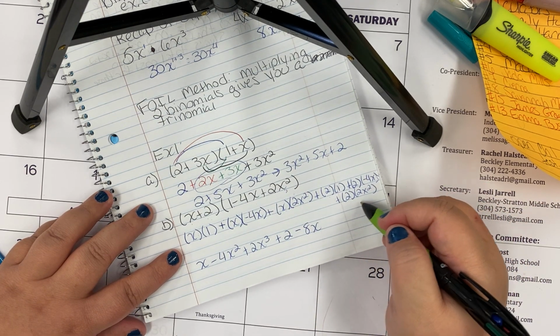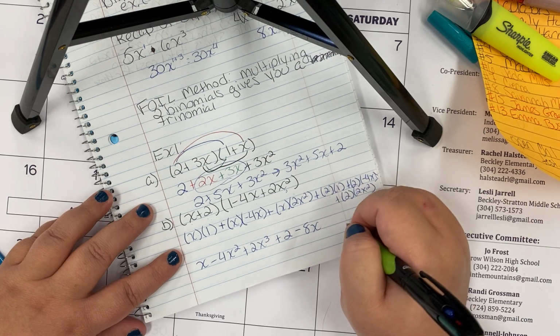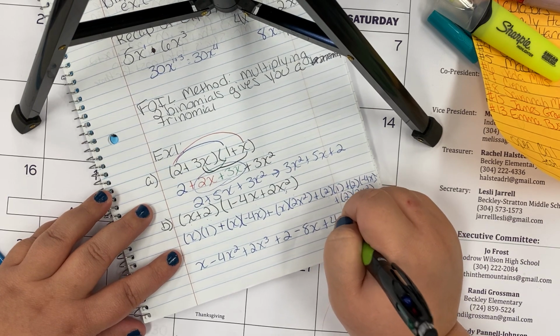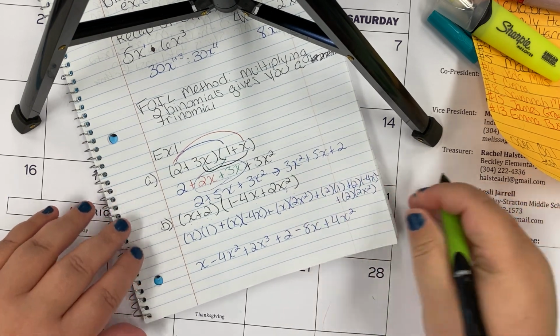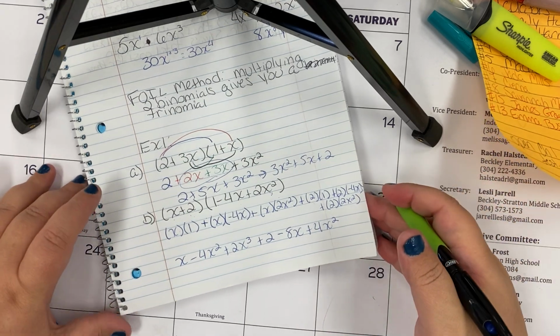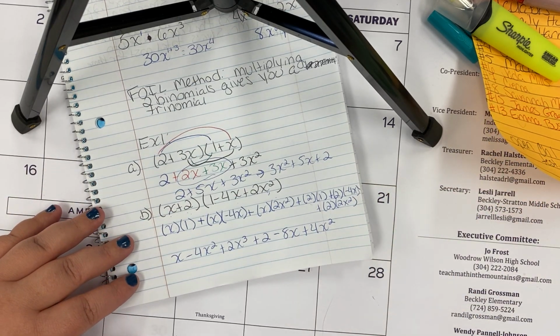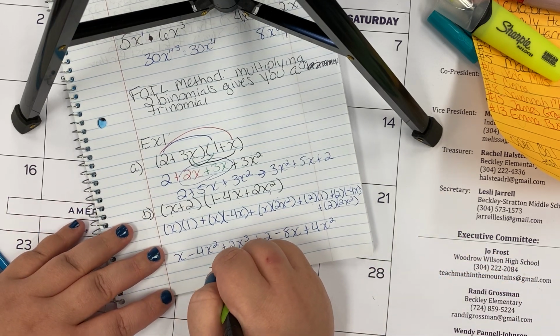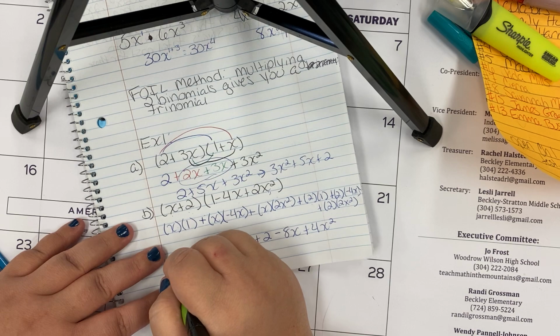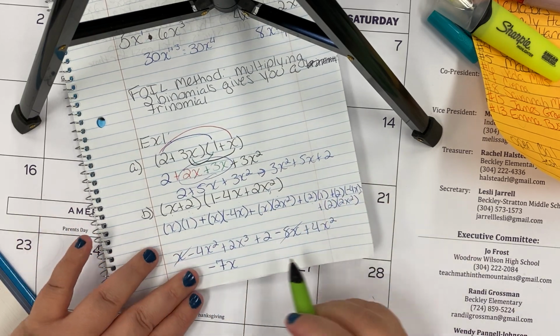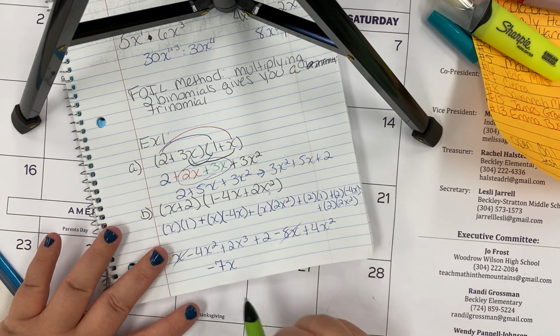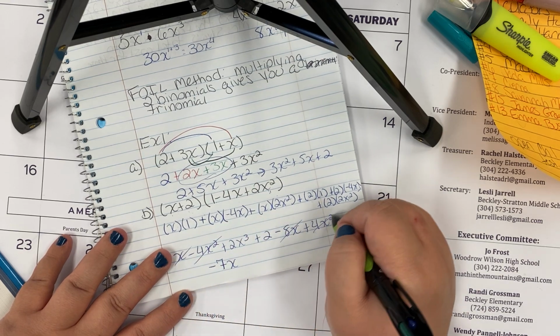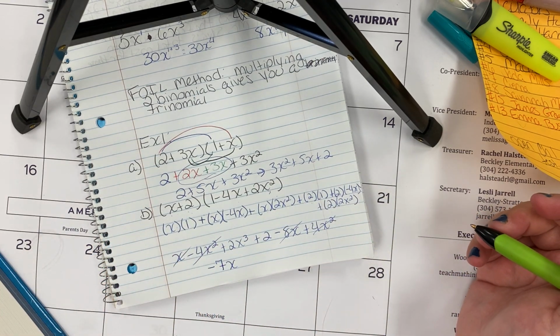And then 2 times 2x squared is going to be plus a 4x squared. So now we have to combine our like terms. Looking through this, x and negative 8x is going to give me a negative 7x. So those are done. Negative 4x squared and 4x squared is just going to cancel each other out. There's 0. So there's nothing there.